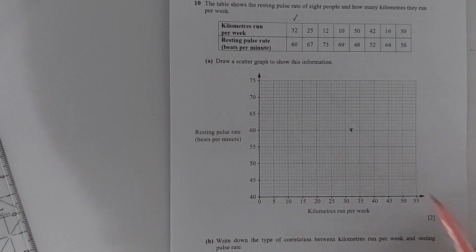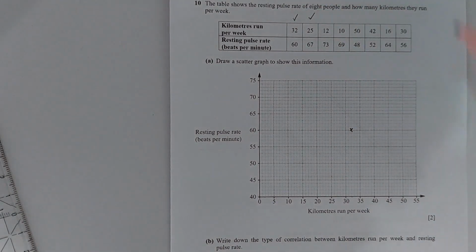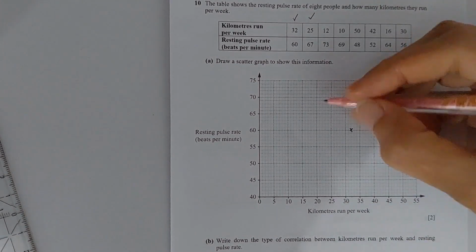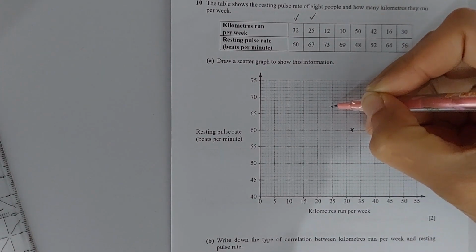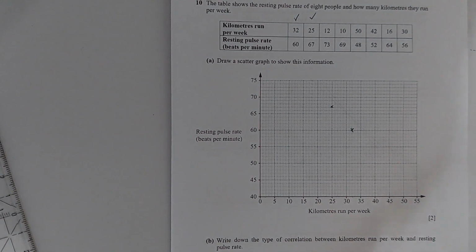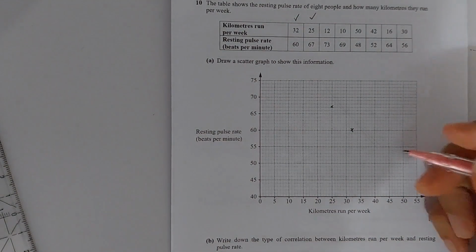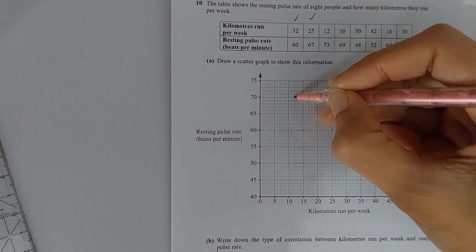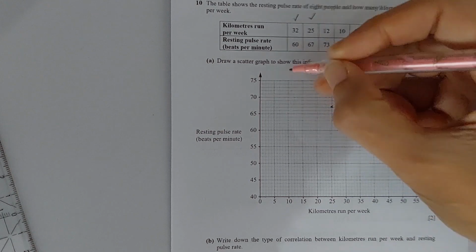Okay. And then after that, 25, 67. 25, 60, 65, 67, like this. And then after that, 12, 73. 12, 73, it will be here.